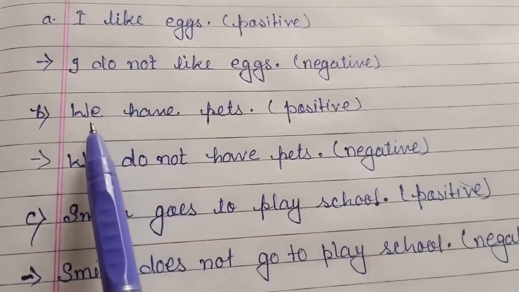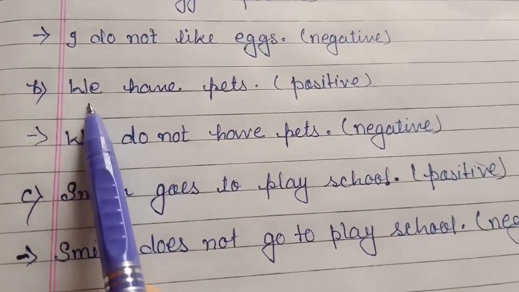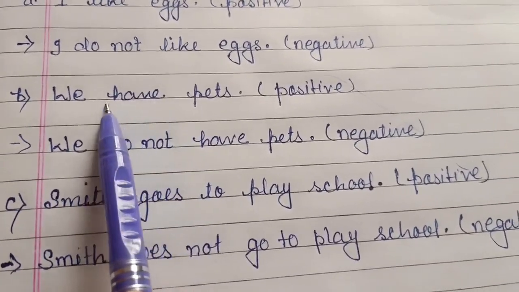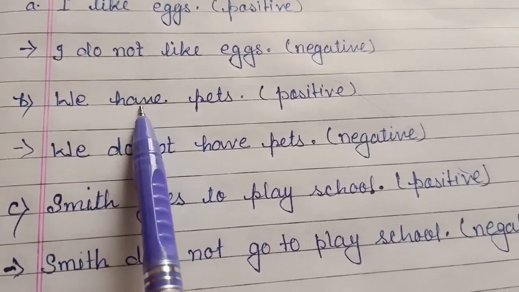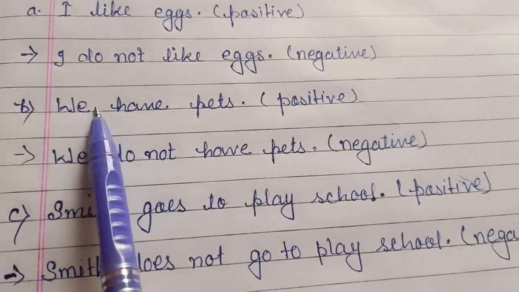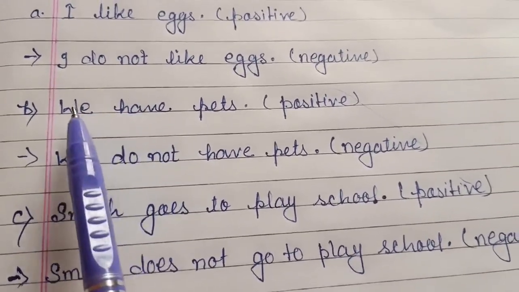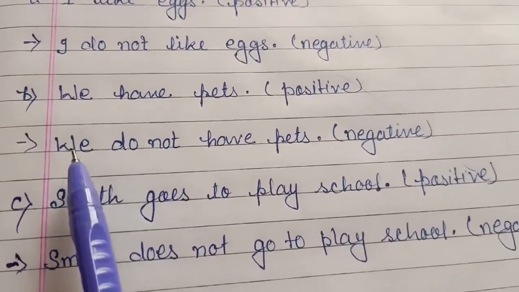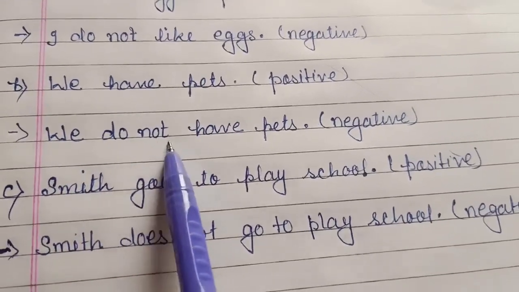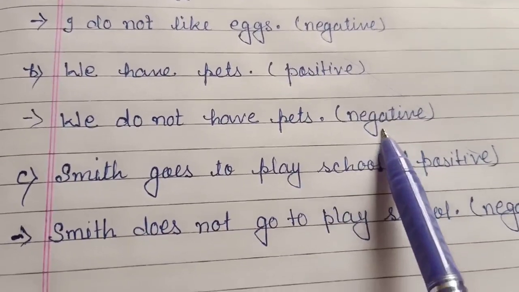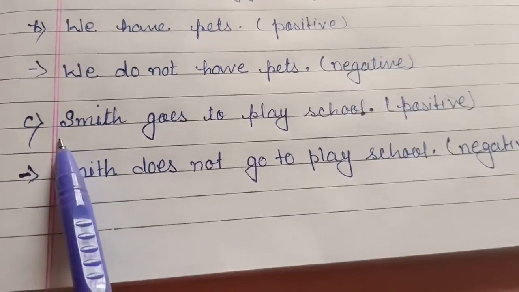Okay, next example, you see, we have pets. Here have is a verb, so we will add do not or does not before have. With we, we use do, so we will use we do not have pets, and this will become a negative sentence.